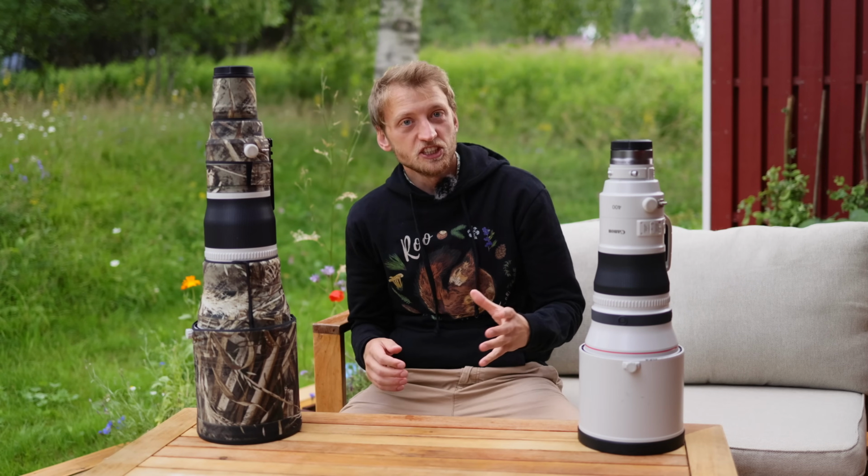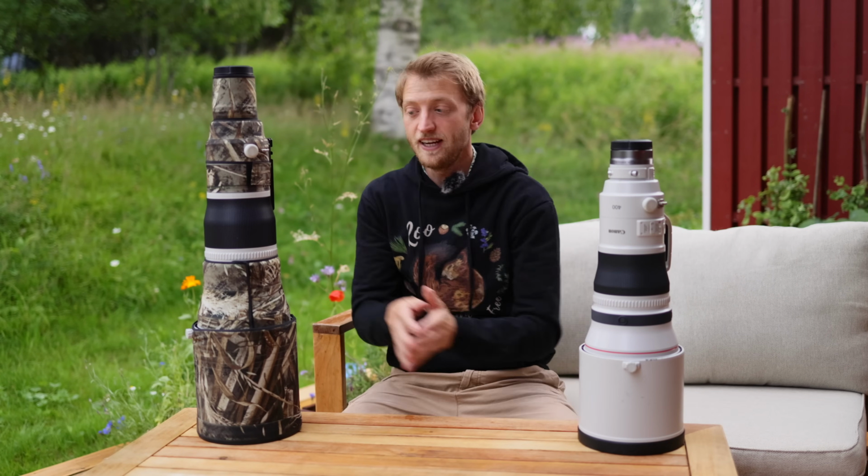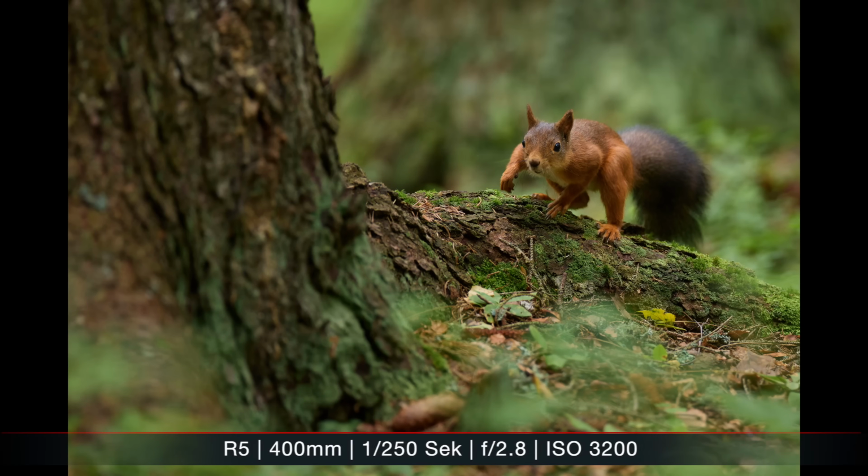So that was definitely noticeable for me in the field, but again, it can still work, and I think it's still worth putting the extender on if you know that you need a bit more focal length. So what are my conclusions and recommendations? Who should buy the 400 f/2.8 and who should buy the 600mm f4?